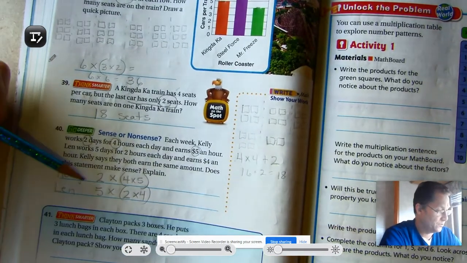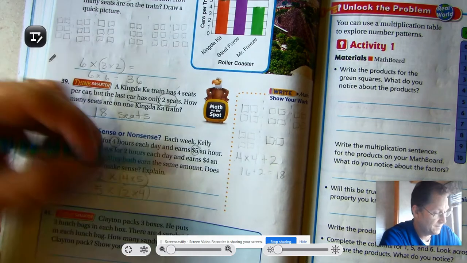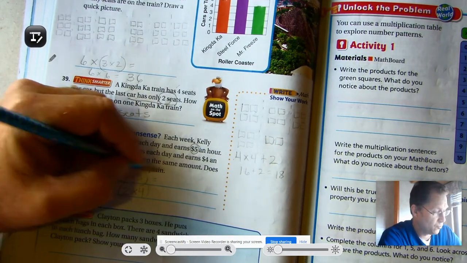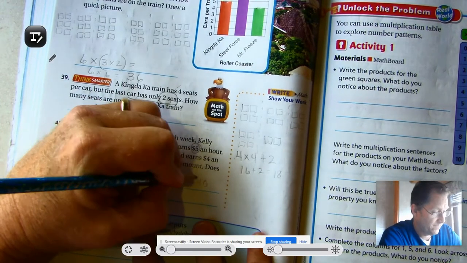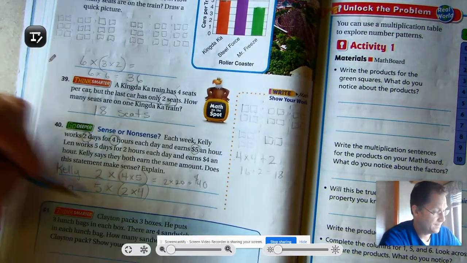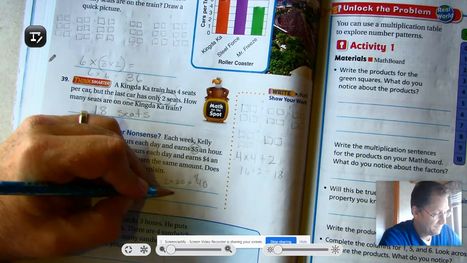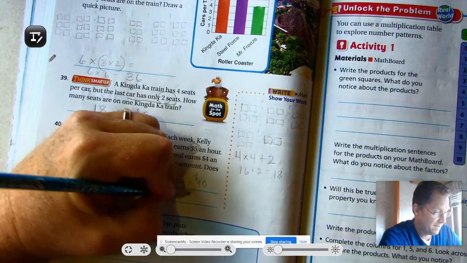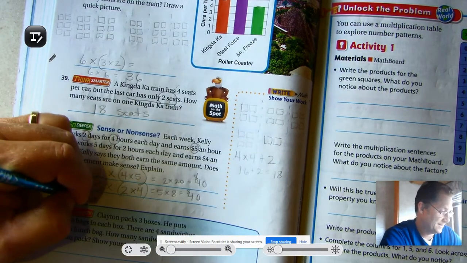Okay. So 2 sets, 2 days of 4 times 5. 4 times 5 is 20. 2 times 20 is $40. 5 times 8, 8 sets of 5 is 40. It does make sense.